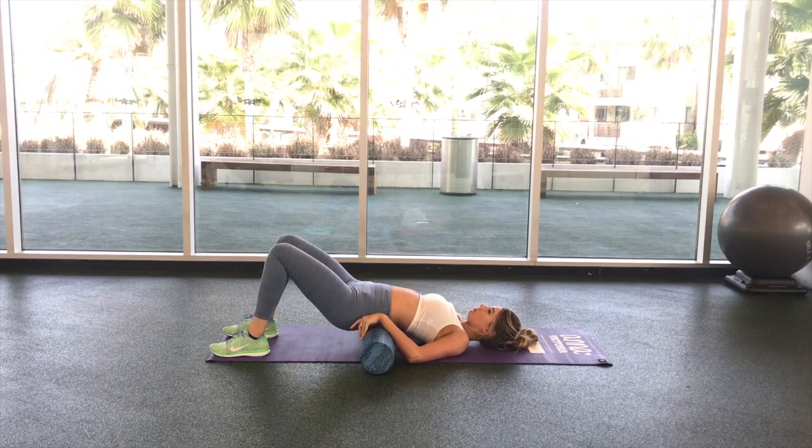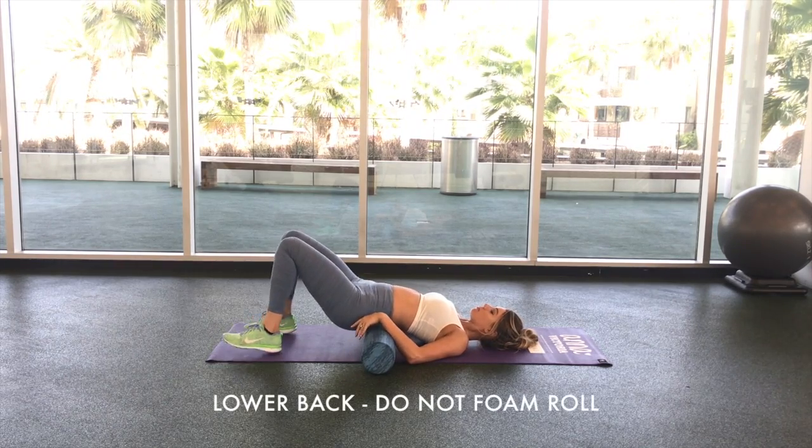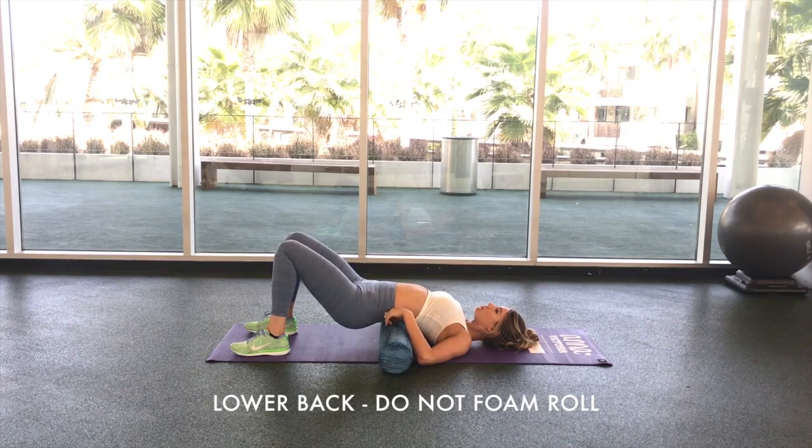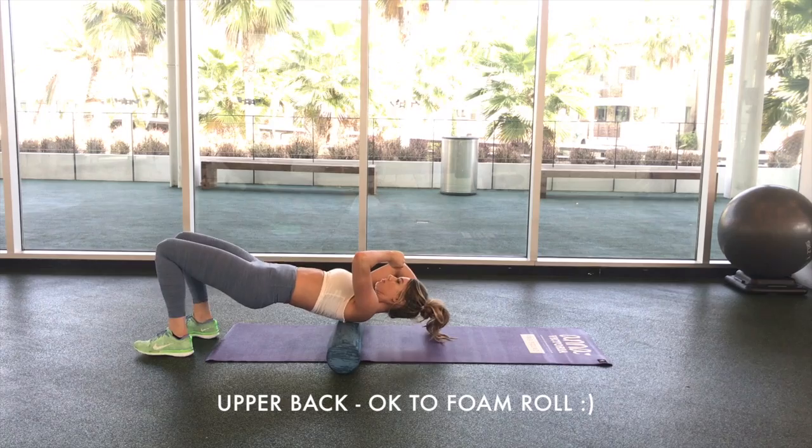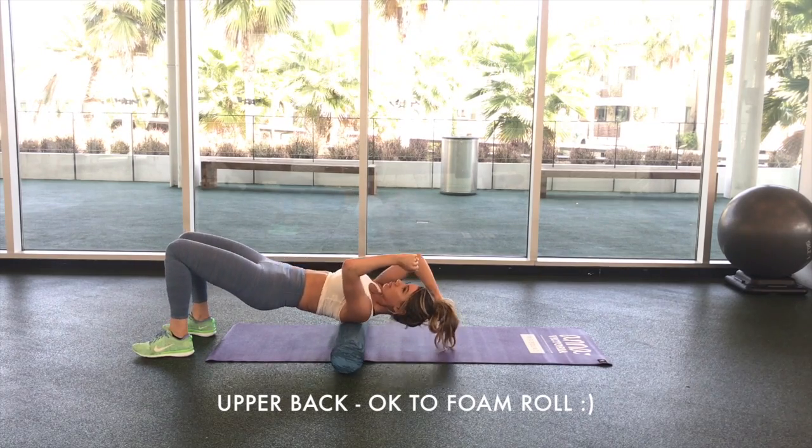Now we're moving on to the back, and something really important to know is that you do not want to foam roll your lower back. We don't have the muscular support and structure to protect our spine from that pressure, so you don't want to foam roll your lower back.